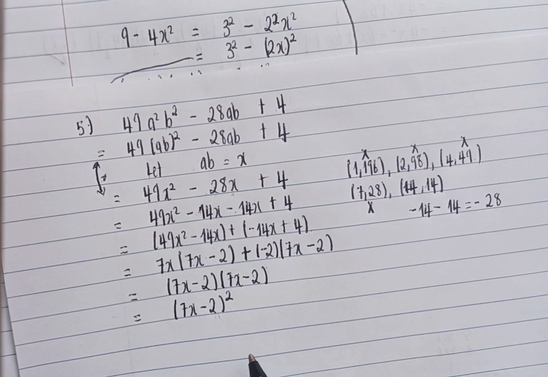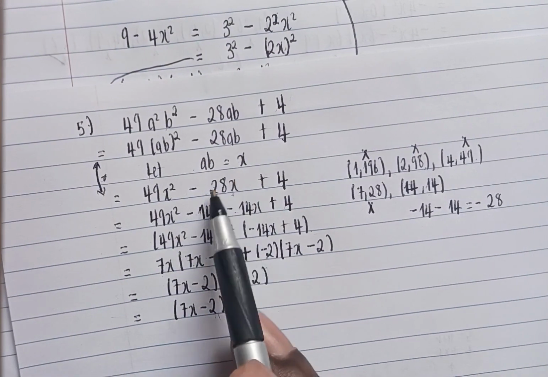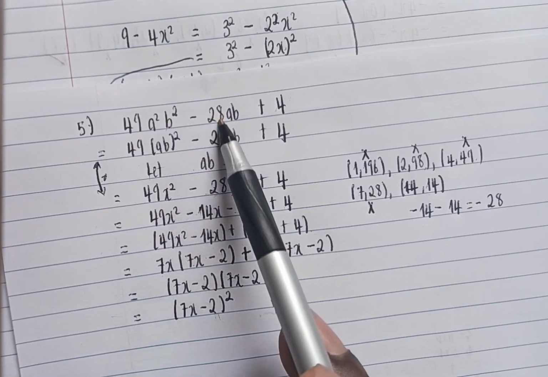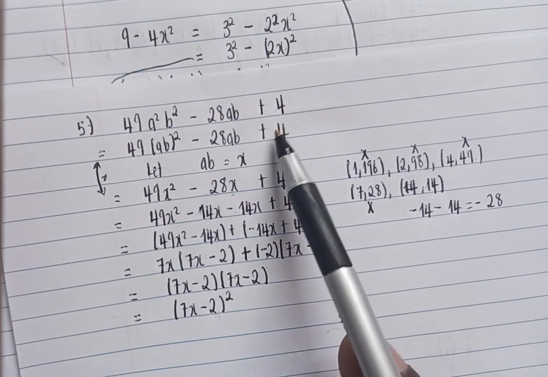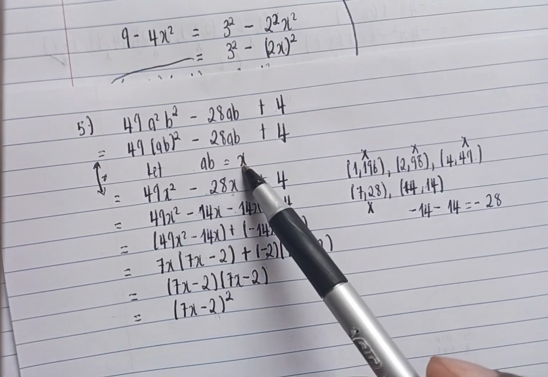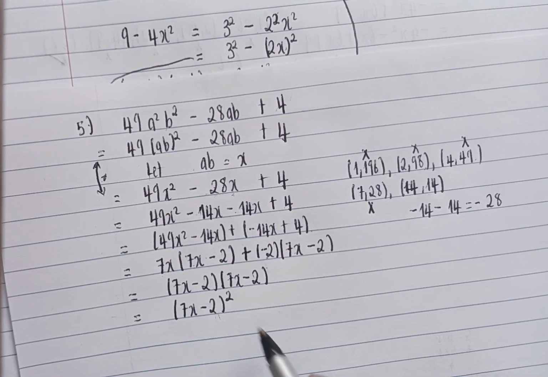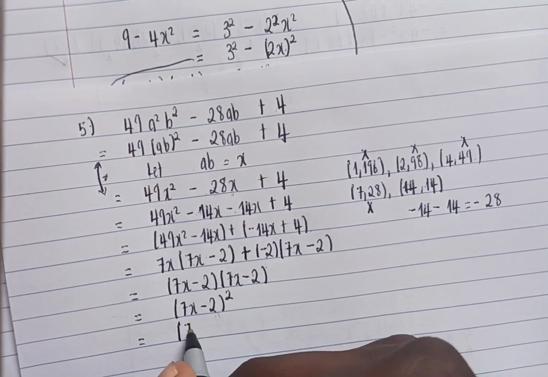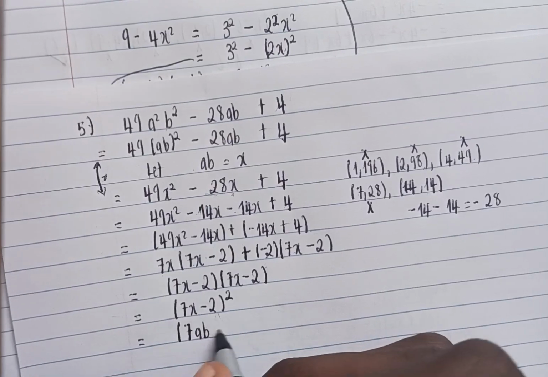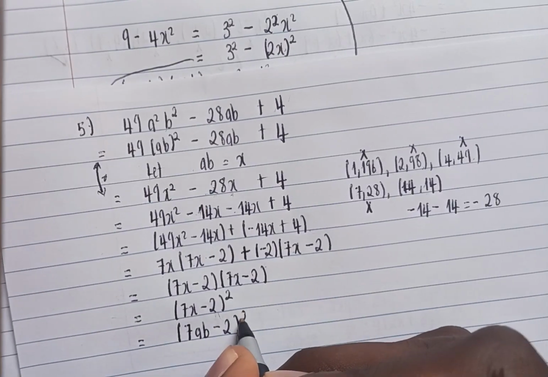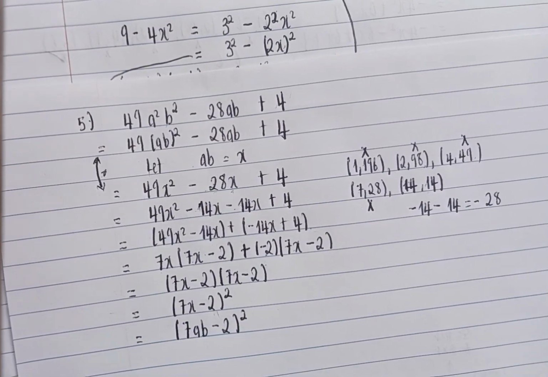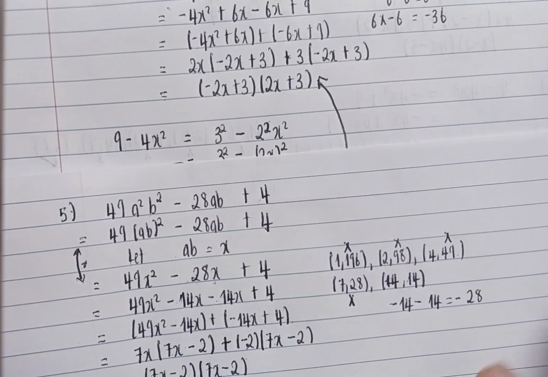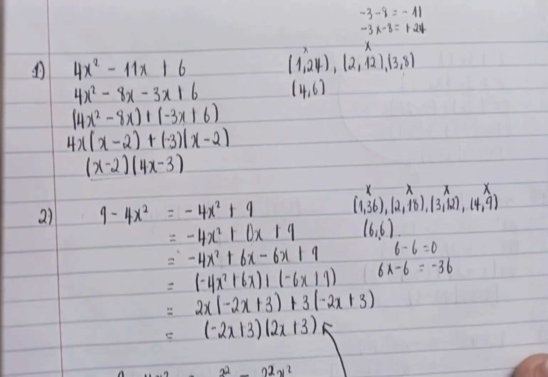And remember guys, the original expression is 49a squared b squared minus 28ab plus 4, and we let ab be equal to x. So I should write my answer in terms of ab. So here I'll have 7, and remember x was ab, so I have 7ab minus 2 all squared. And that's it guys for the factorization of quadratic expressions.